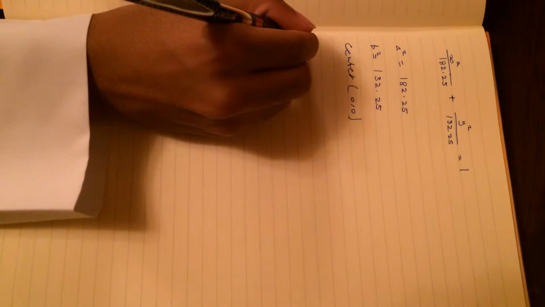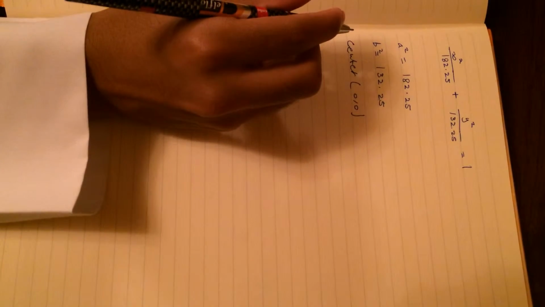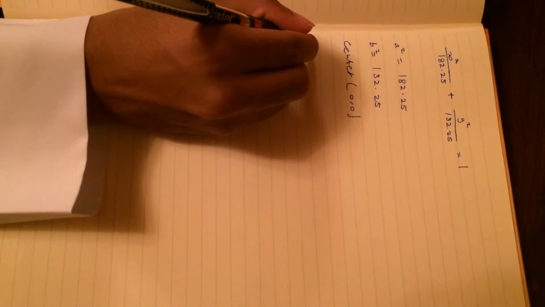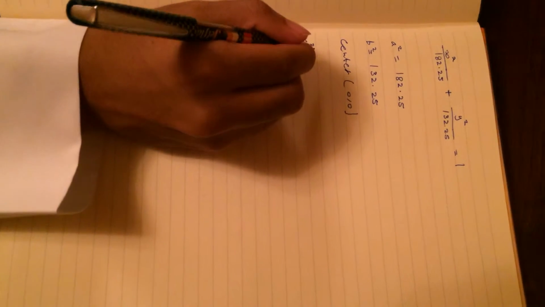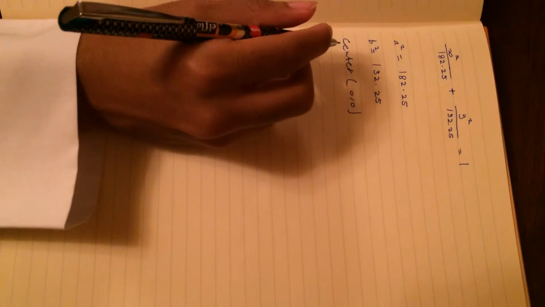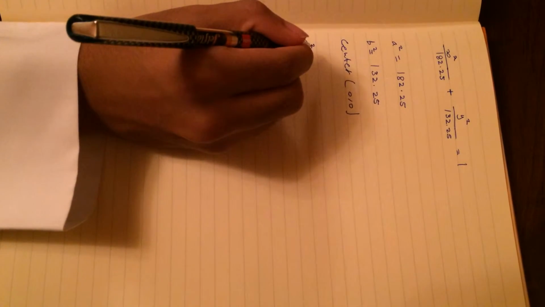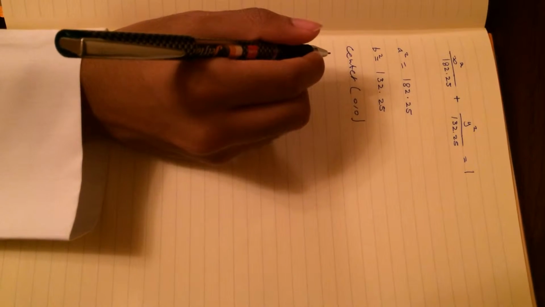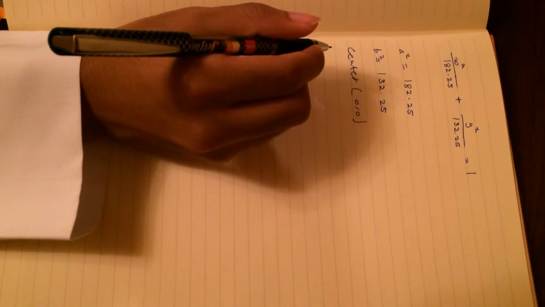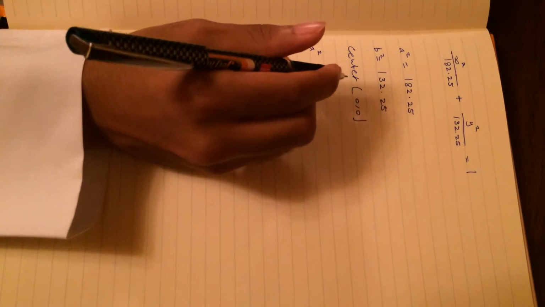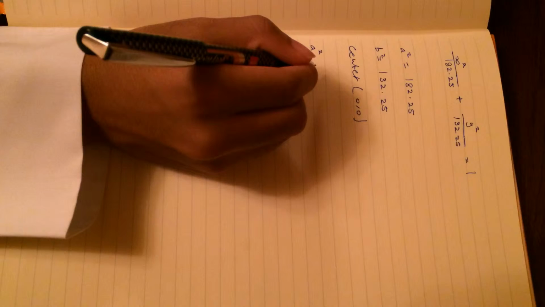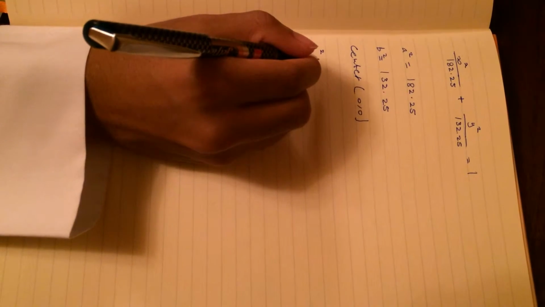What I'm saying is that the term that defines the horizontal is the value of a, because a is the highest value between a and b. As a comes under the x term, it says whether it's horizontal or vertical, but here it's a horizontal axis.